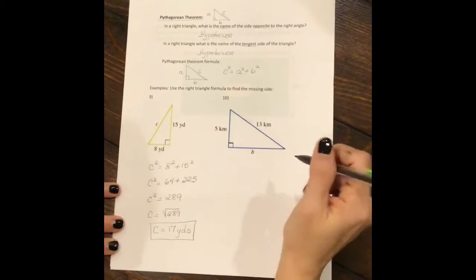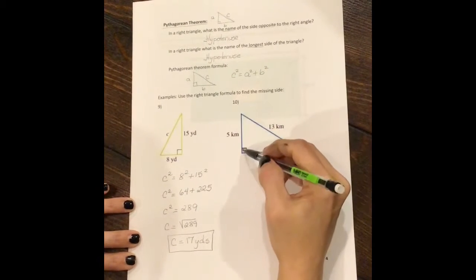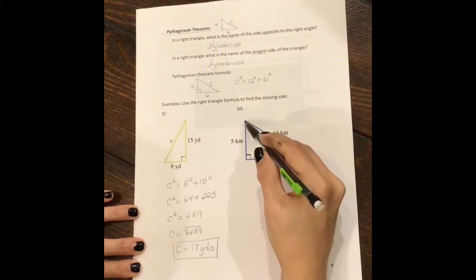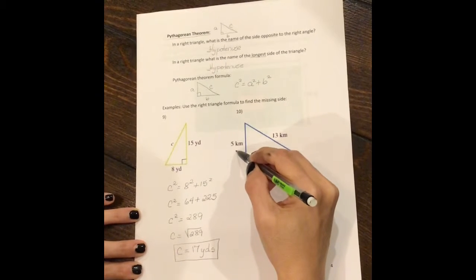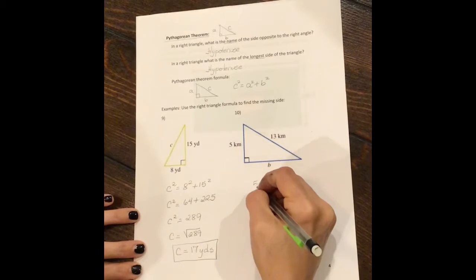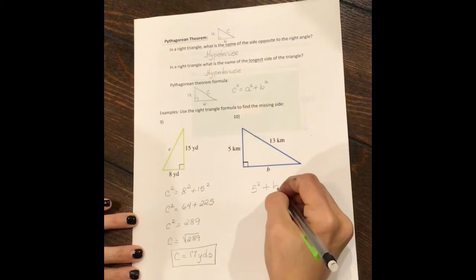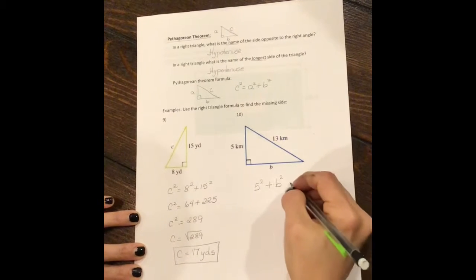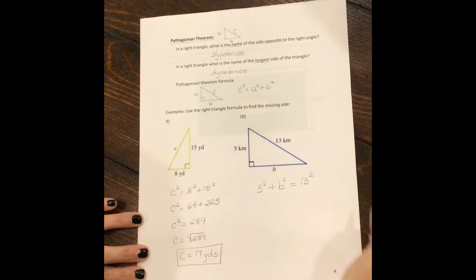So now we're going to look at example number 10. We have the two legs, which are the two sides of the triangle that form the right angle. We know that one is 5 kilometers, the other one we don't know. So we know that this is 5 squared, which is a squared, plus b squared, which we don't know, equal to c squared, which is 13 squared.